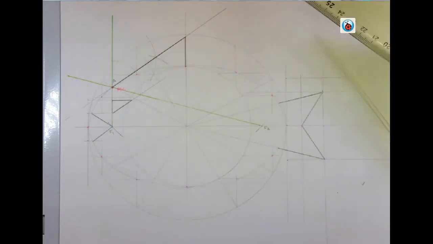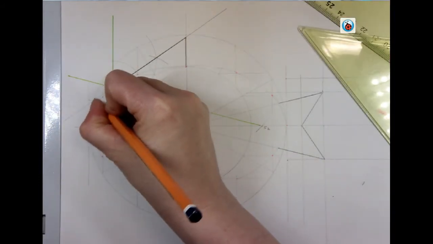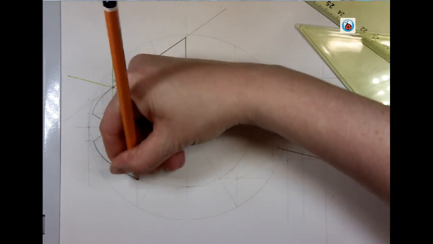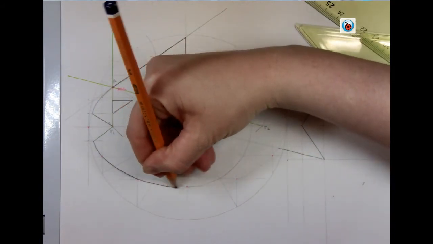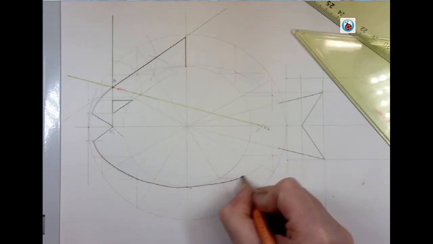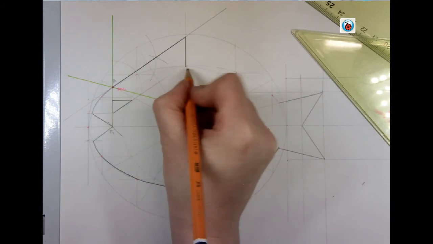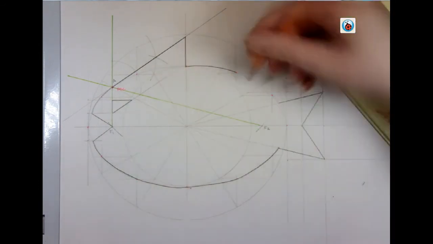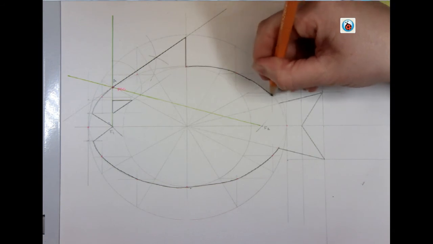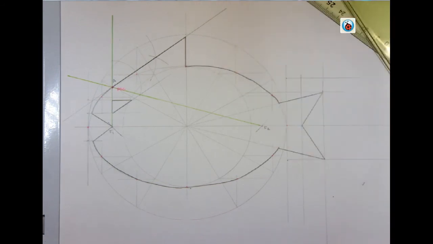So once we have that done, we're going to draw in our fish shape. And that there, lads, now is your complete fish with your tangent.